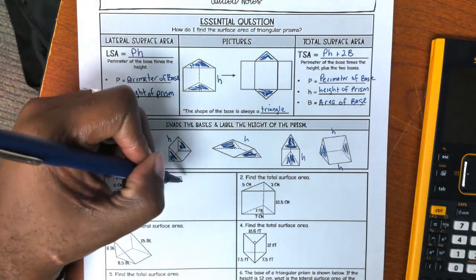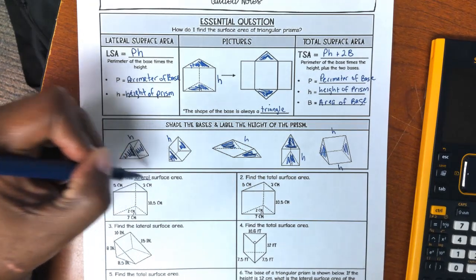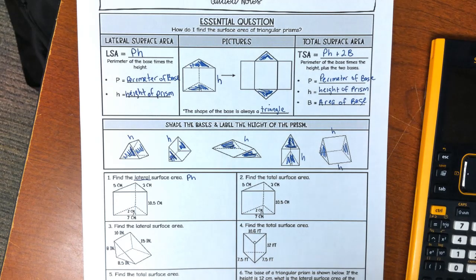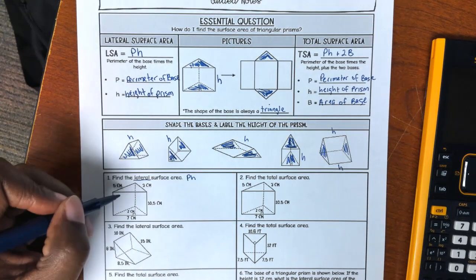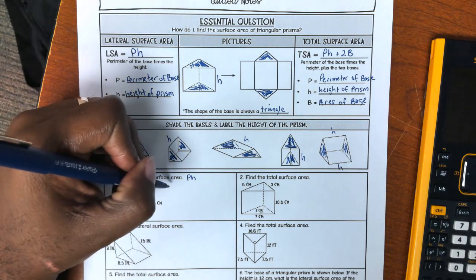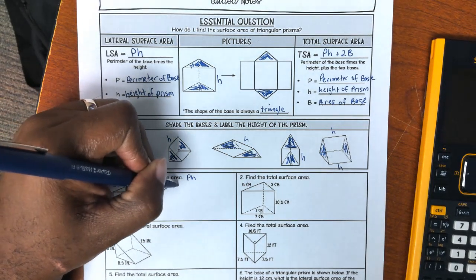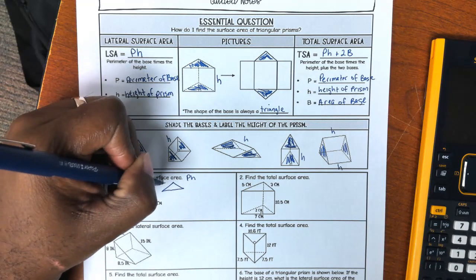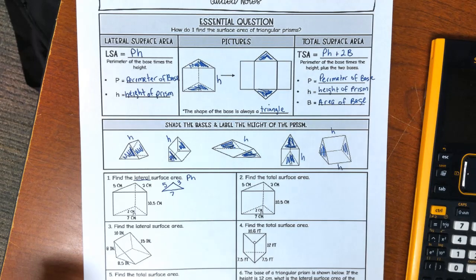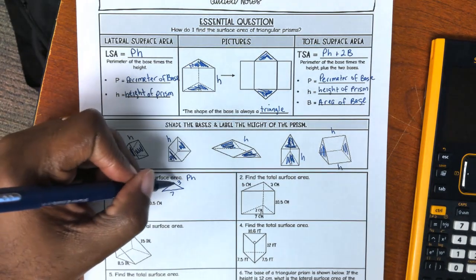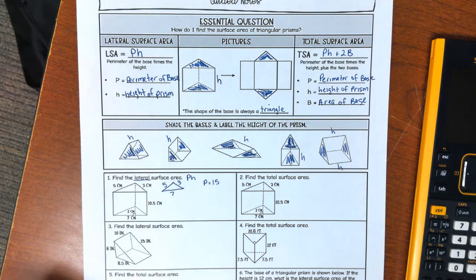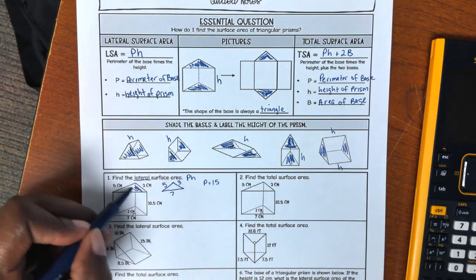Before we do that though, we need a couple of things to help with our labeling. So first we need lateral surface area. That tells me I need PH, which is perimeter of the base times the height. So the perimeter of this triangle, we're going to have to pull it apart because they gave us three numbers, but they're all in different spots. So this triangle would be like this, a 5, a 3, and a 7. So perimeter of our base would be 8 plus 7, which is 15. So P equals 15.